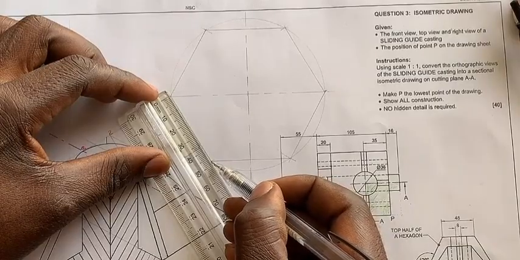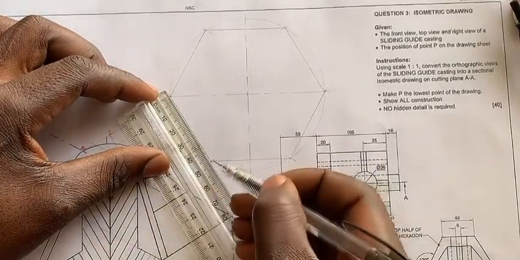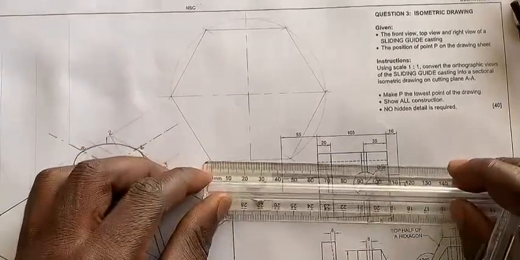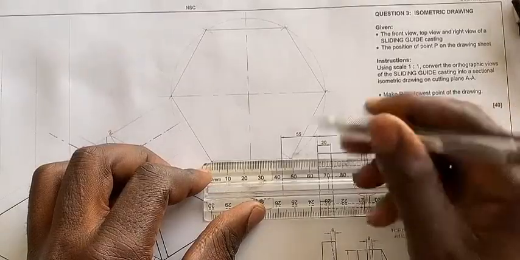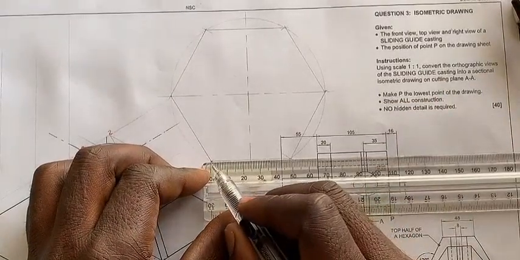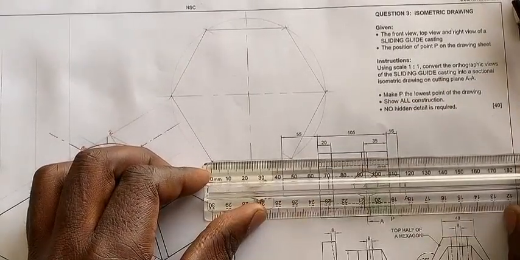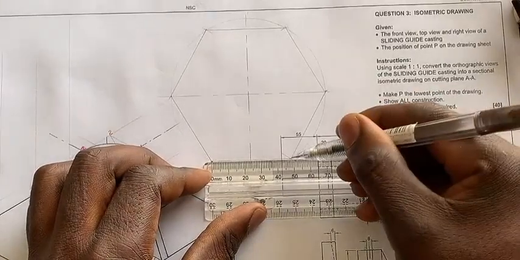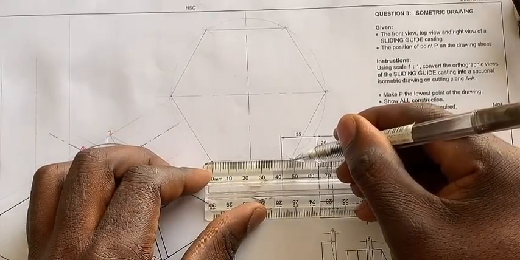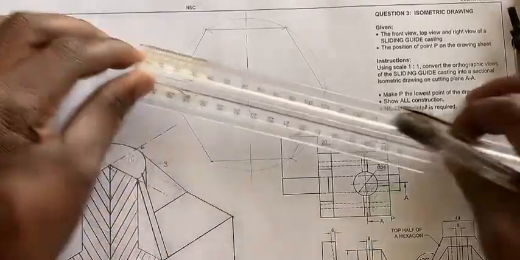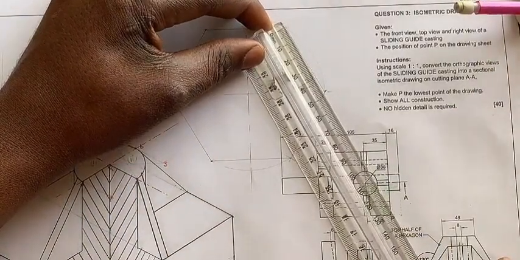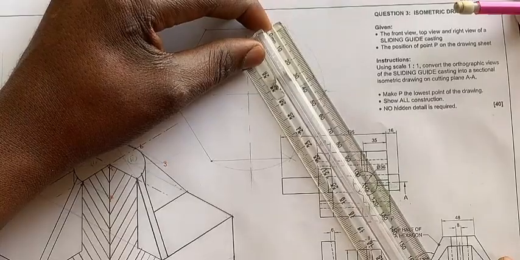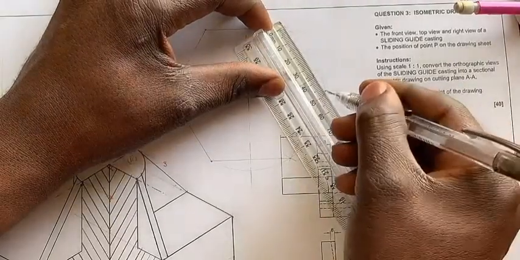Double check here. You have to place it exactly at 0. So this is 48, 49, 50. So we are 100% correct. So our hexagon is 100% correct.